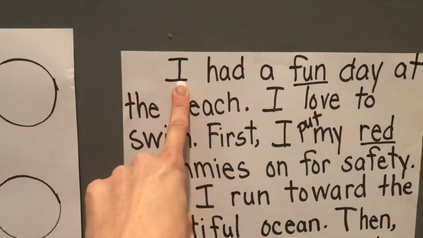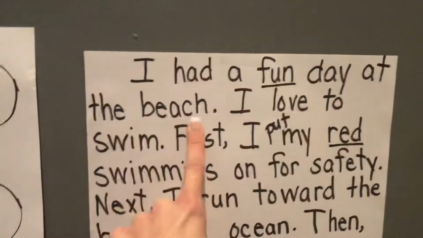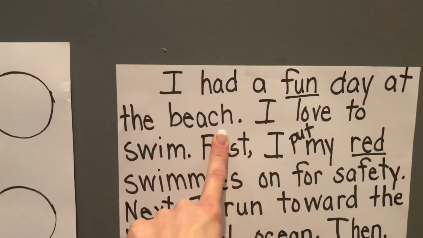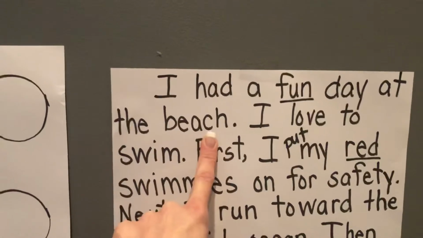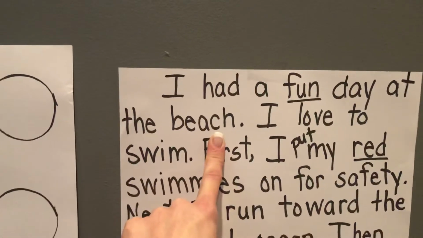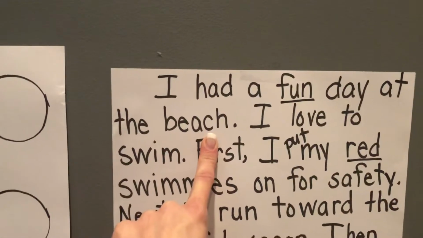So let's read. I had a fun day at the beach. You have to make sure you're writing in complete sentences, boys and girls. So in order to figure out if it's a complete sentence, I have to identify the subject and the predicate, okay?